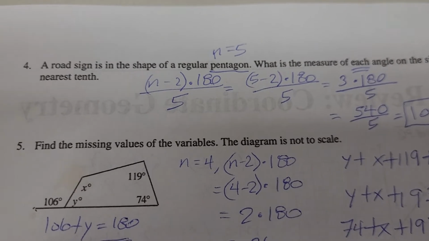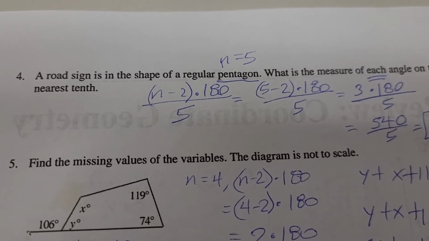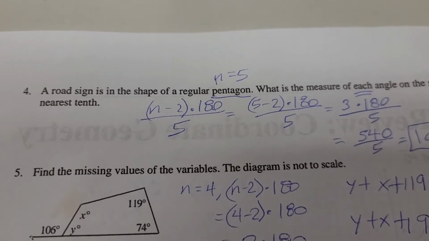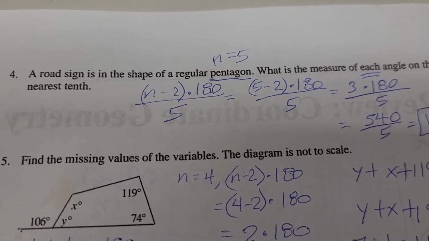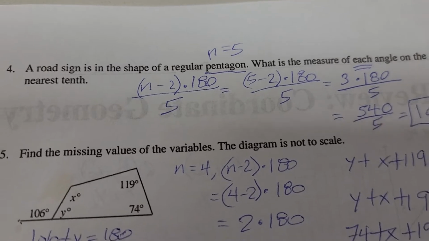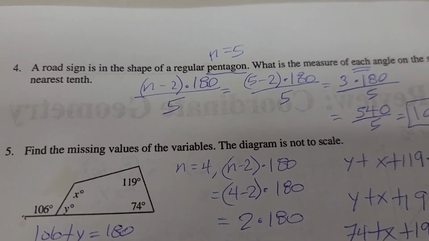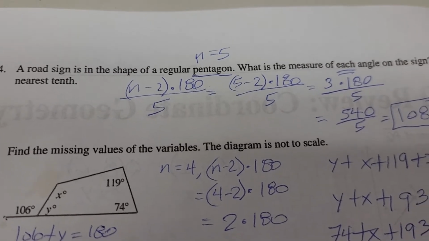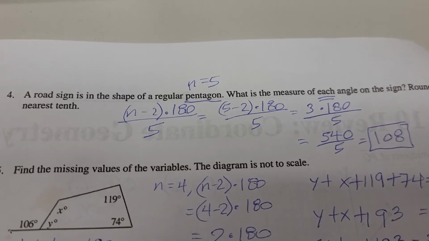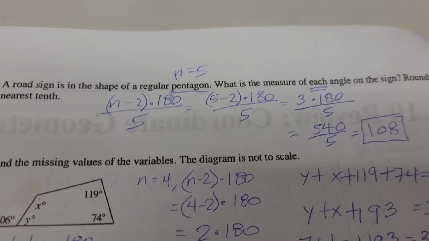A road sign is in the shape of a regular pentagon. Remember, regular just means that all the sides are the same and all the angles are the same as well. Okay, so a pentagon has 5 sides, so here I'm going to say n equals 5. Now the question is, what is the measure of each angle? So basically, I just want one of the angles.